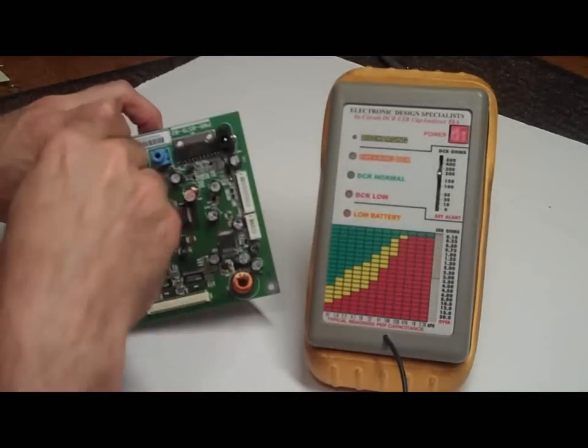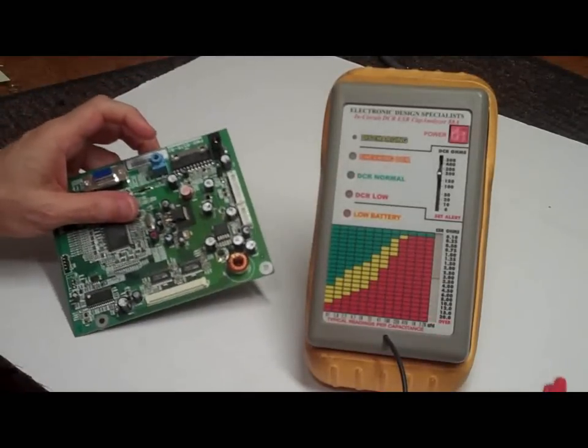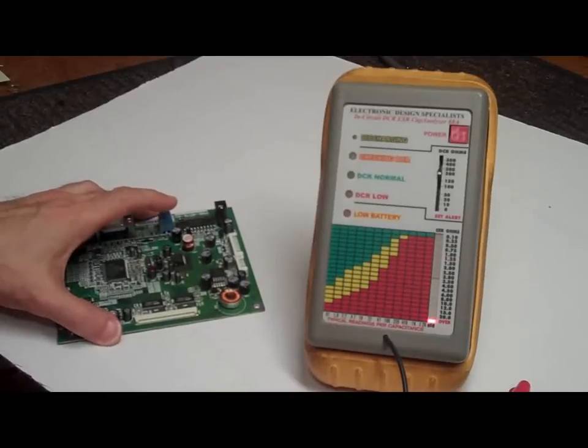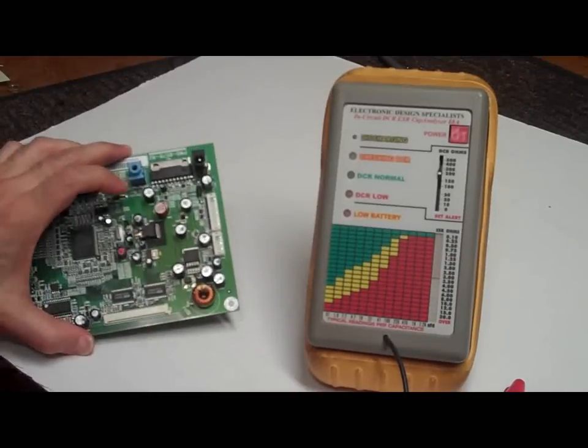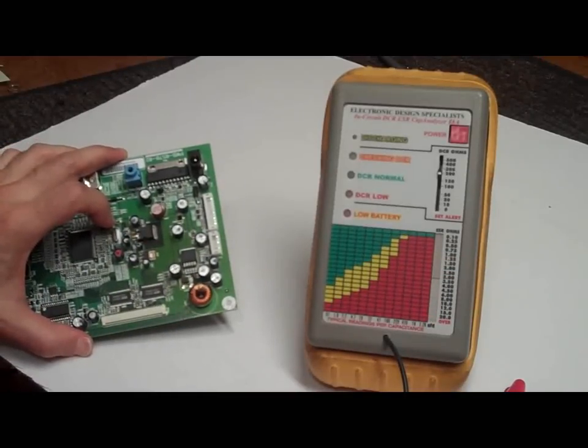So now I got a red cap and I got a green cap. So when I go through this board later on, all I have to do is simply replace all the capacitors that are marked in red and leave the green ones alone.